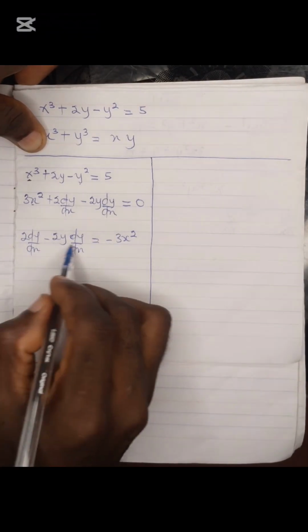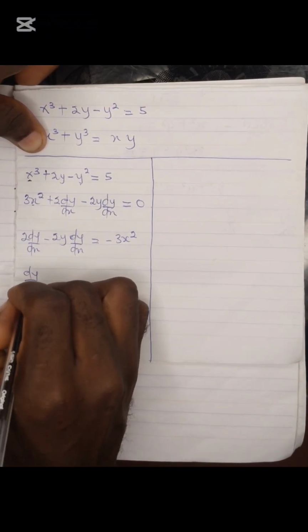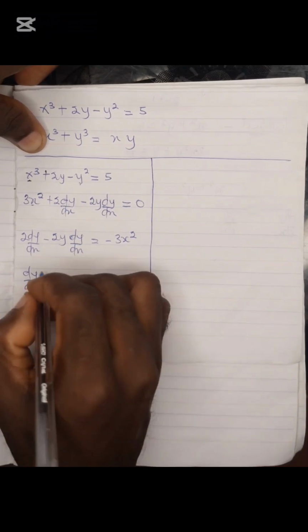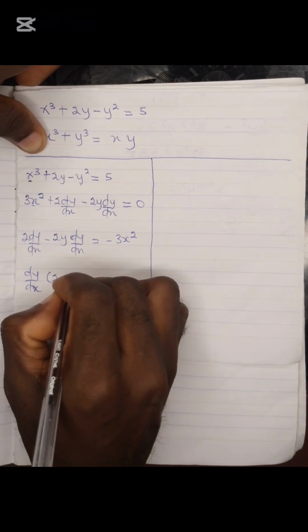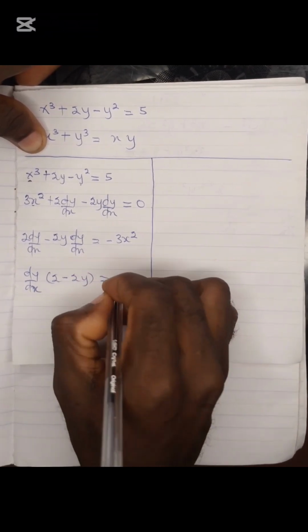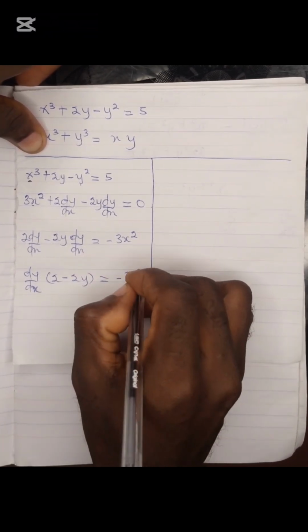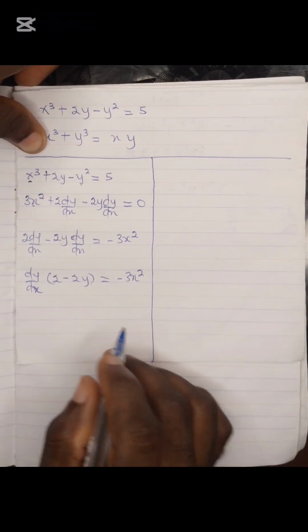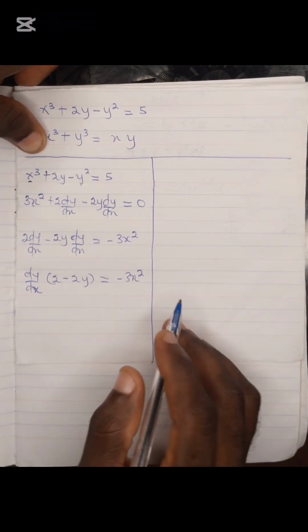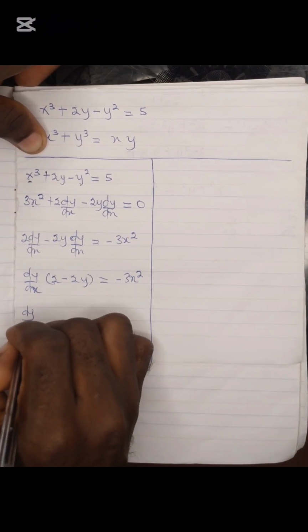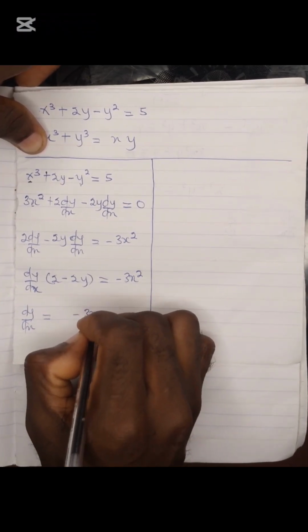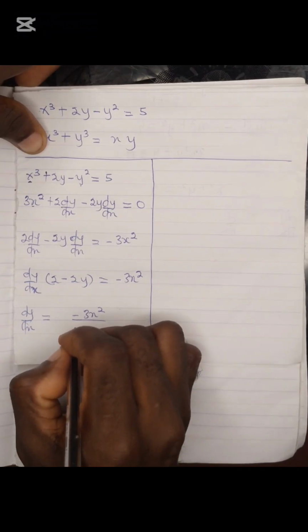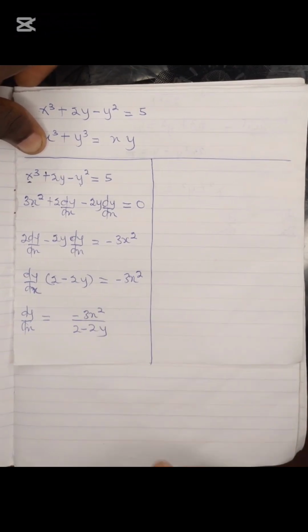And then from here, I can factor dy/dx out, leaving 2 minus 2y, which is equal to negative 3x squared. And I can divide both sides by 2 minus 2y. So I'll have dy/dx equal to negative 3x squared, all divided by 2 minus 2y. And we are done with our differential.